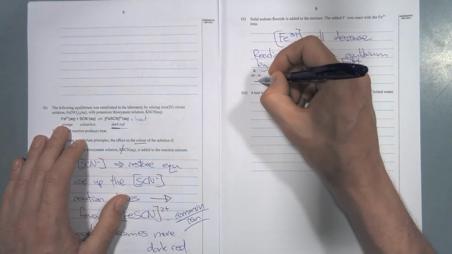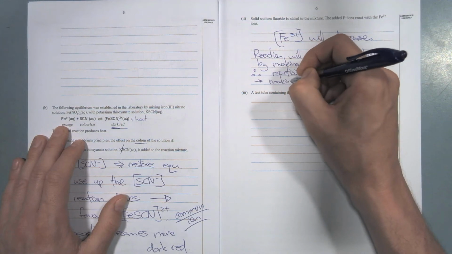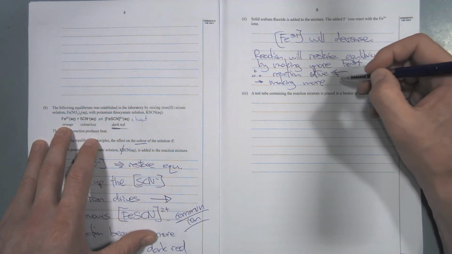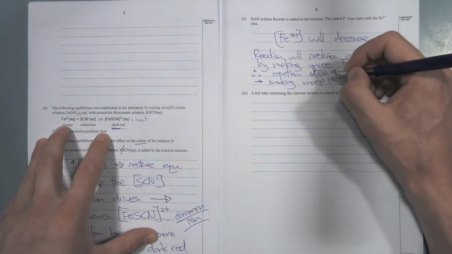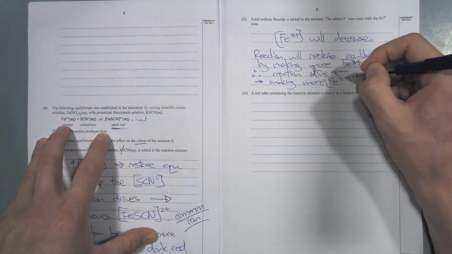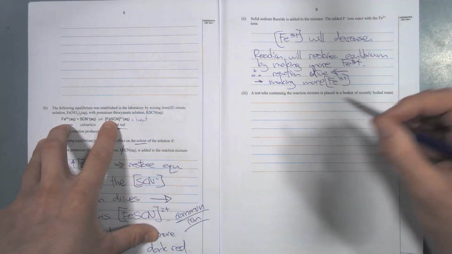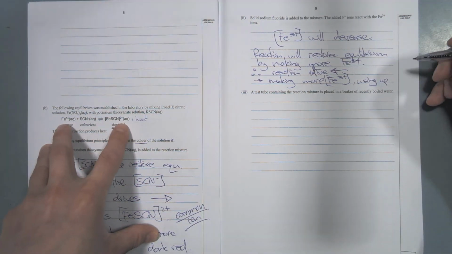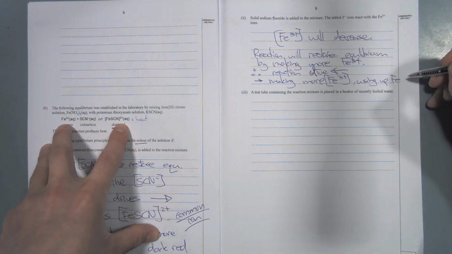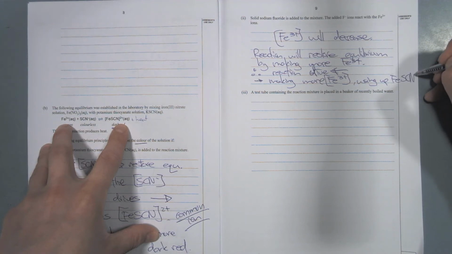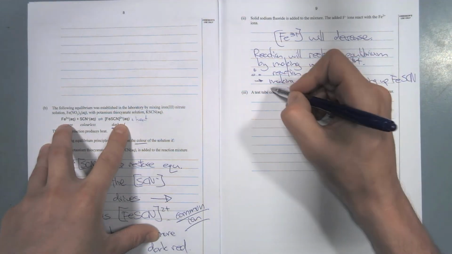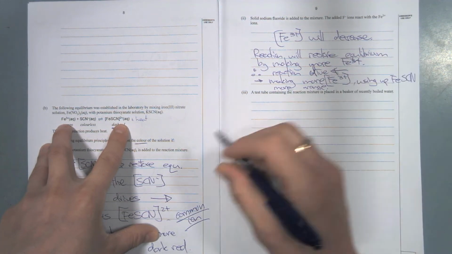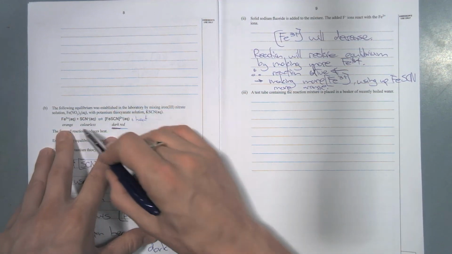That means that it's making more Fe3+, and it's using up the FeSCN2+. Okay, therefore it goes more orange. Okay, we lose that dark red colour, becomes more orange.